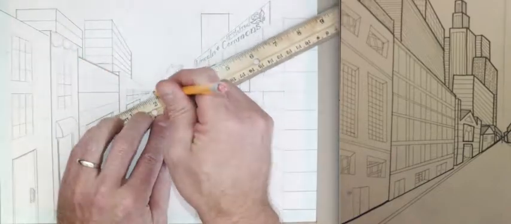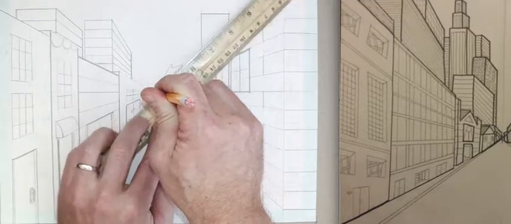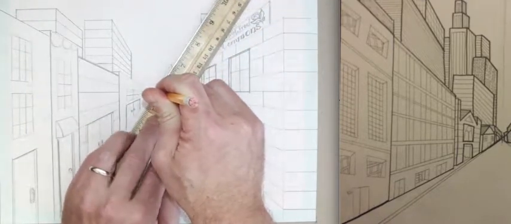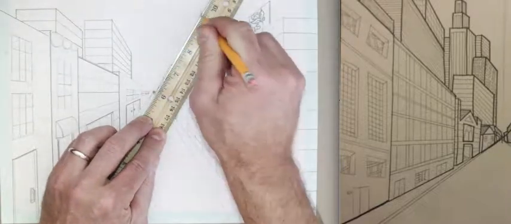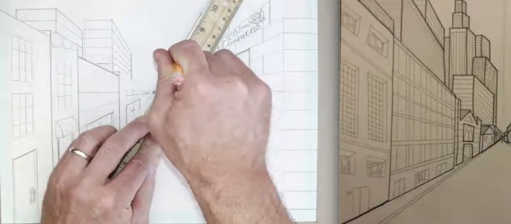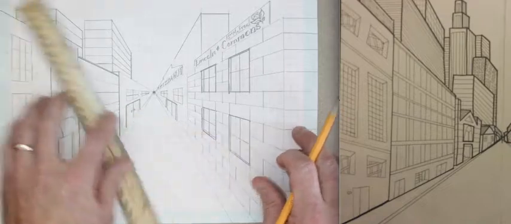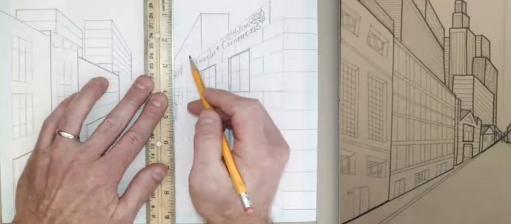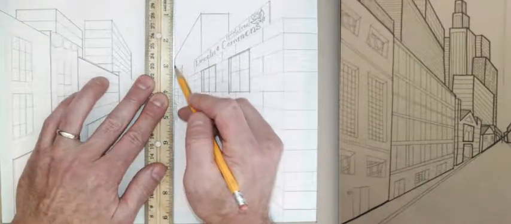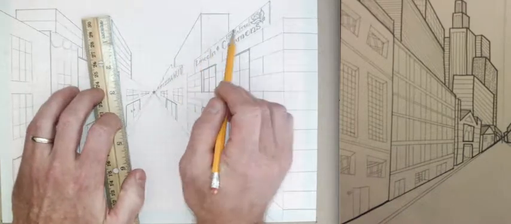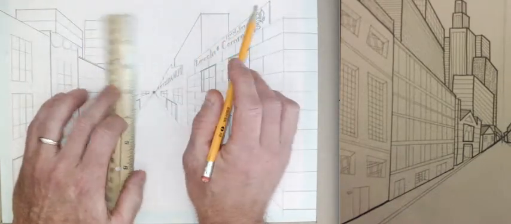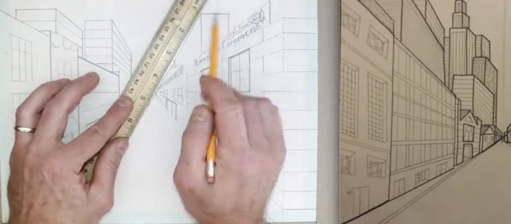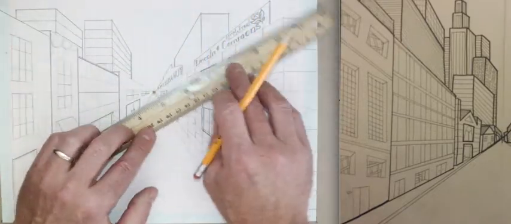Then I'll just anchor to my vanishing point to help me find the line that is going to mark the top edge of that building. Take it as far as I want to go, and then go vertical again to show where that building ends. So I have 1, 2, 3 vertical lines that are all parallel, one horizontal line that marks the top edge, and then one line of perspective that marks that side edge.